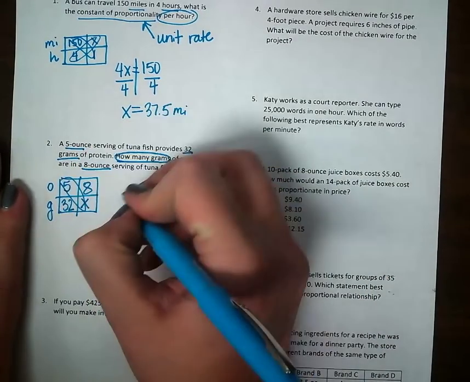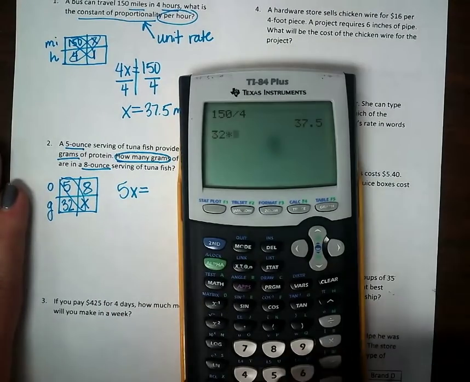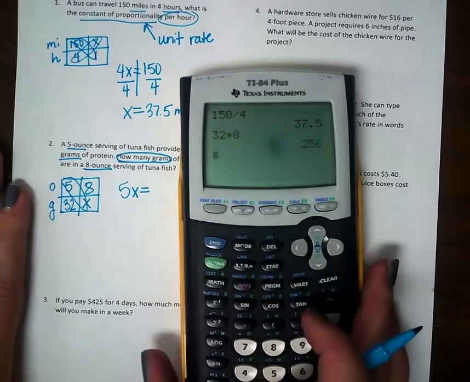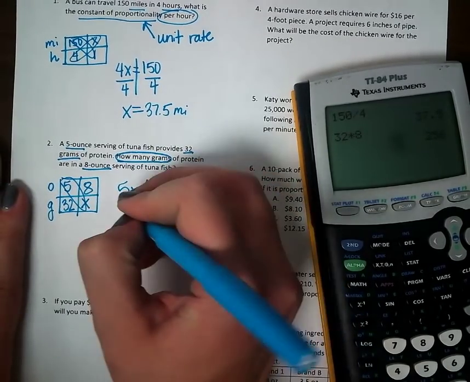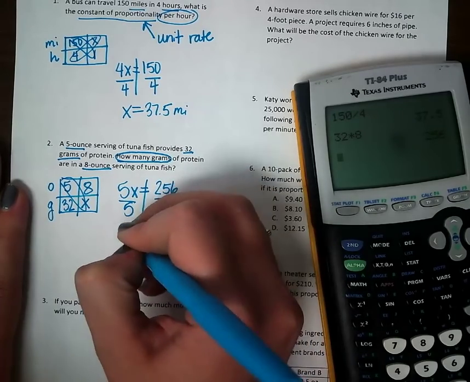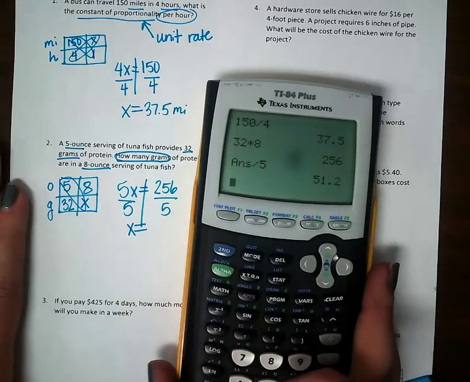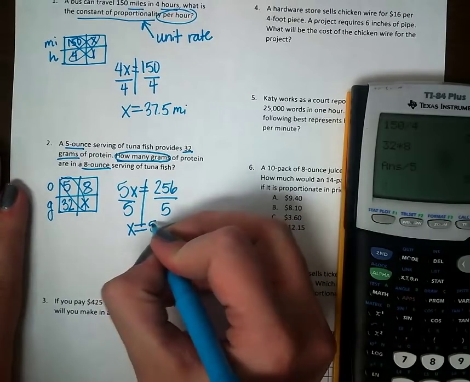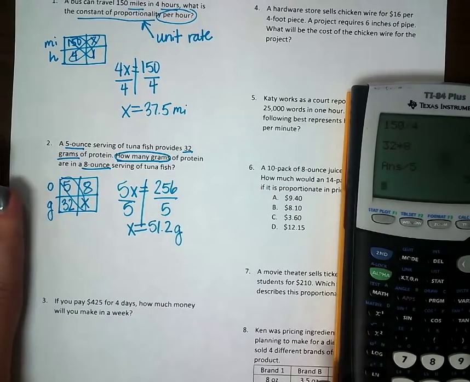We've got 5x and 32 times 8, which is 256. I divide by 5, so x is equal to 51.2. And that's 51.2 grams. Awesome.